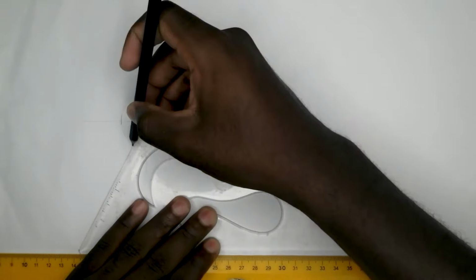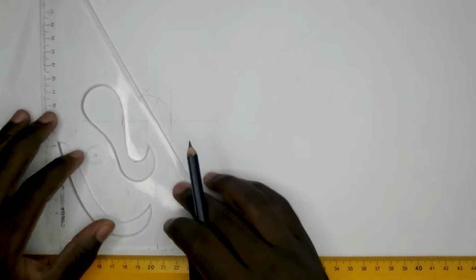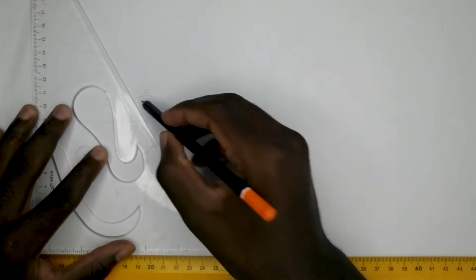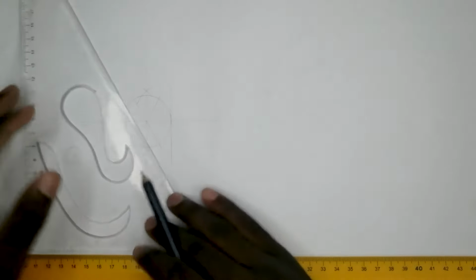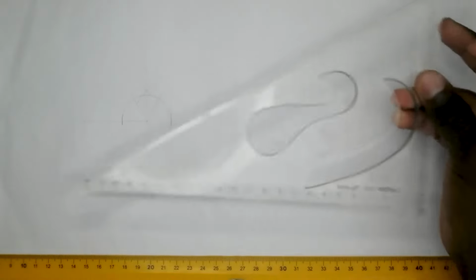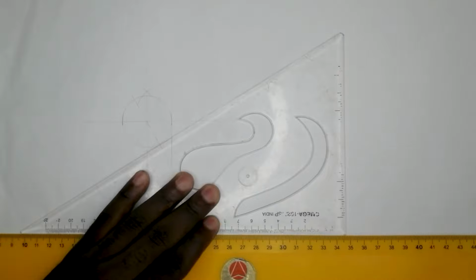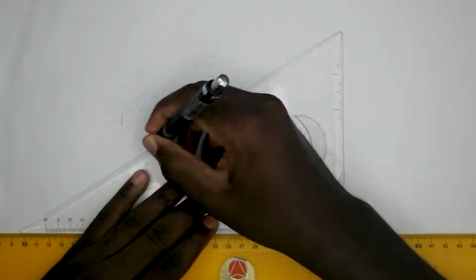Then we'll mark a line through our circle that passes through the center like that. And then do the same with this other side of 60, and then we're also going to have a point that will be generated. So this is the point of tangency, and now we'll use the other side, the 30 side, and then draw our side of the hexagon.